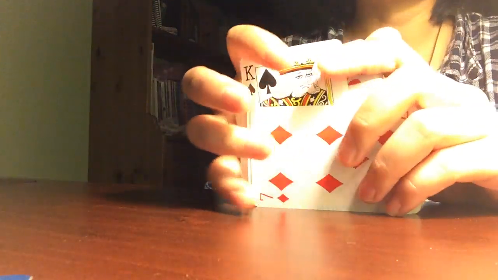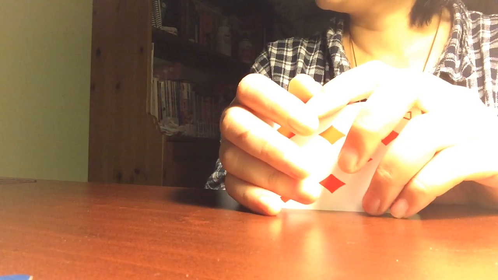1, 2, 3, 4, 5, 6, 7, 8. It's correct. So we put the remainder of the third change aside and calculate the rest of the cards to determine the type of the second Yao.